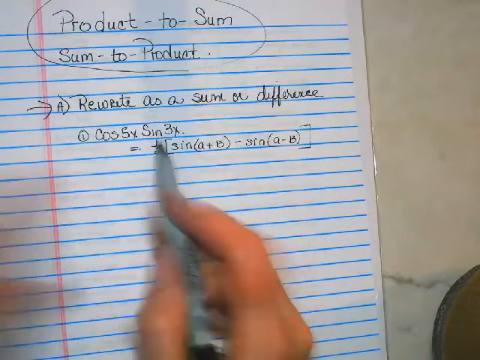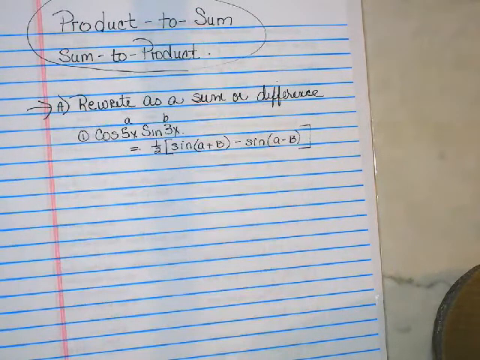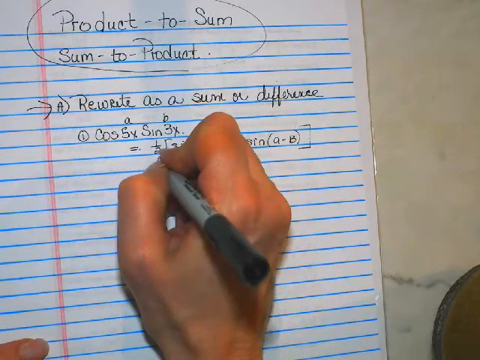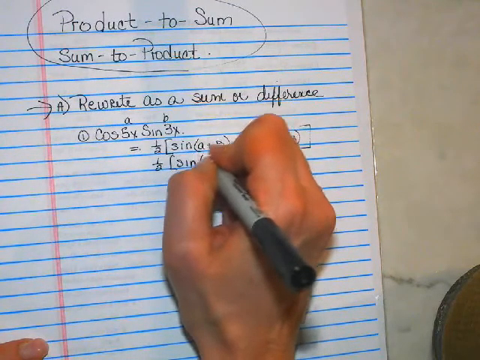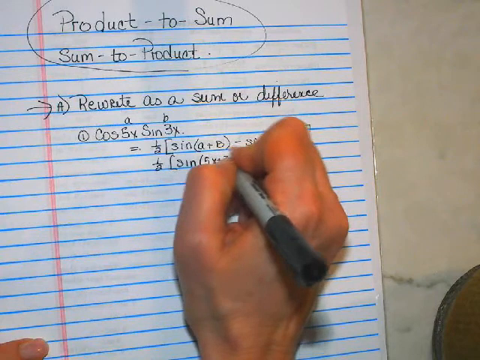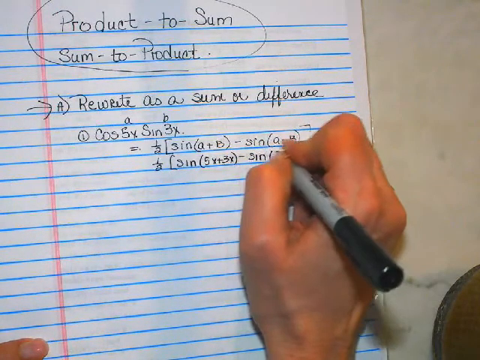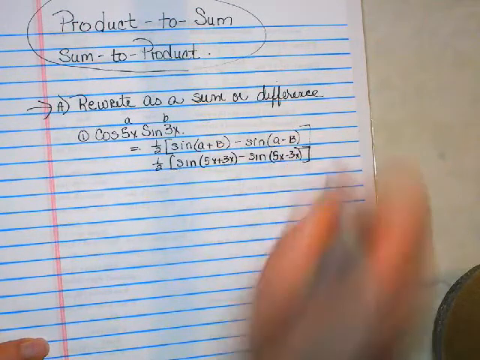Now, this is your A, this is your B, and you're literally just going to substitute in. So it's going to be 1/2 the sine of 5x plus 3x minus sine of 5x minus 3x.